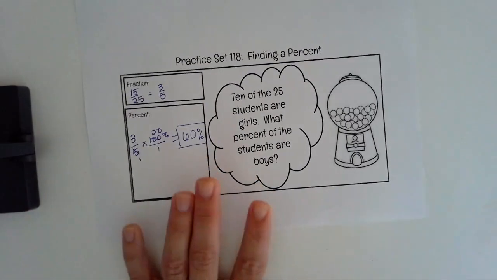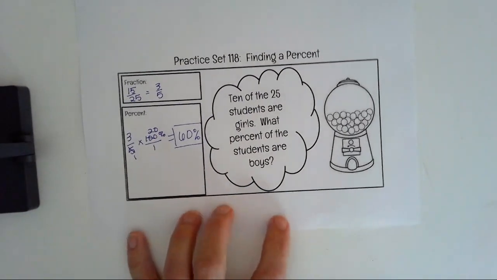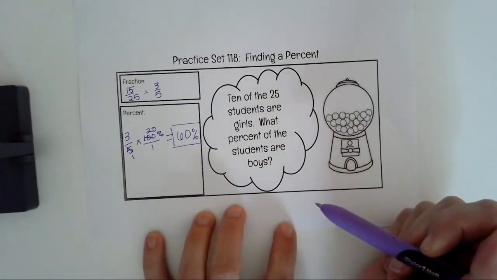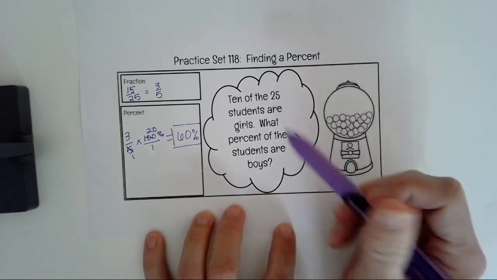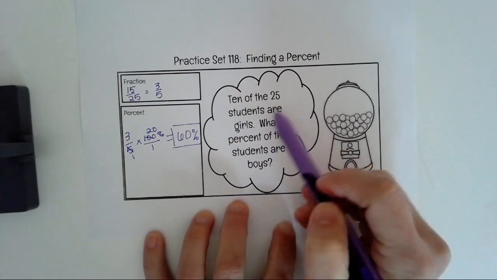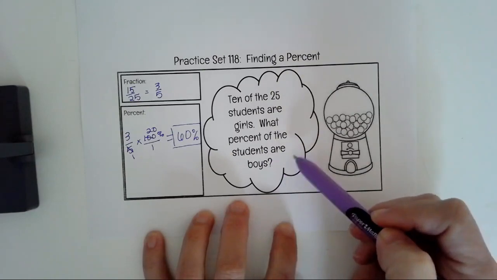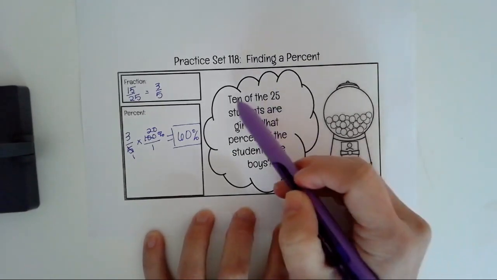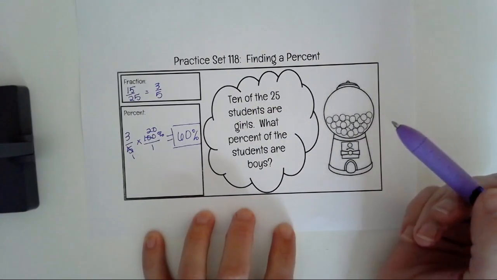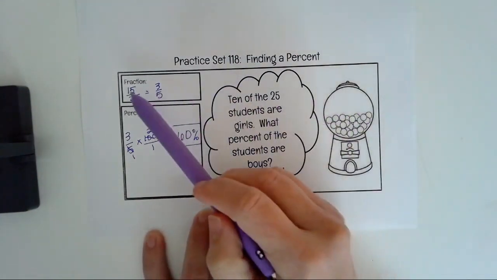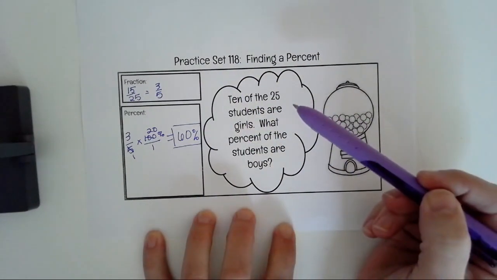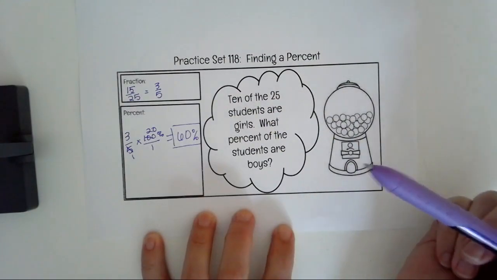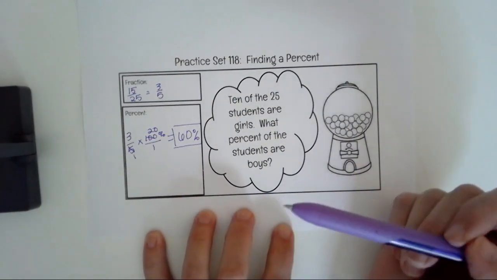And lastly, our word problem. 10 of the 25 students are girls. What percent of the students are boys? So hopefully you didn't just stop here, 10 of the 25 students are girls. What percent are the girls? And do 10 over 25. You actually had to do a step before that. So 25 minus 10 is going to give us the number of boys. We have 15 boys out of 25. That gives us a fraction of 3/5 when we reduce that. And 3/5 times 100% gives us 60%.